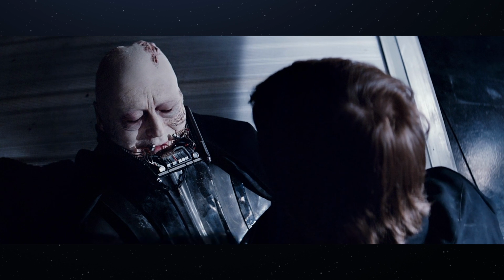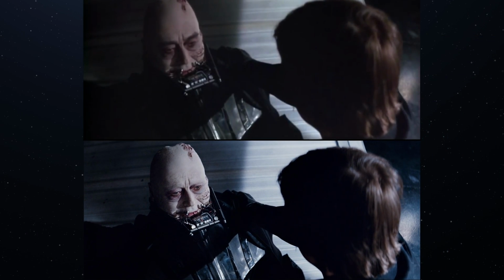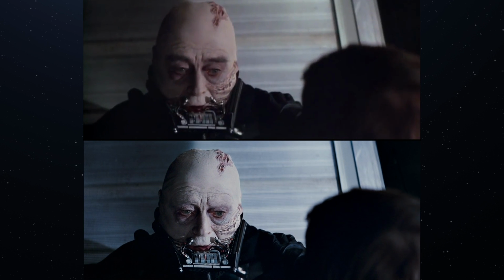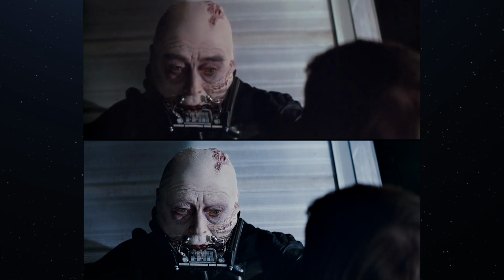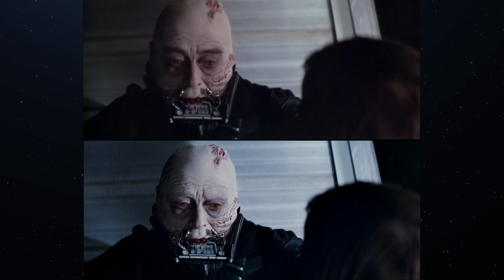Vader's eyebrows were digitally removed for the 2004 DVD release to match Anakin getting burned on Mustafar. His eyes were also changed to blue to better resemble Hayden Christensen, and his skin tone was altered to make him more pale.